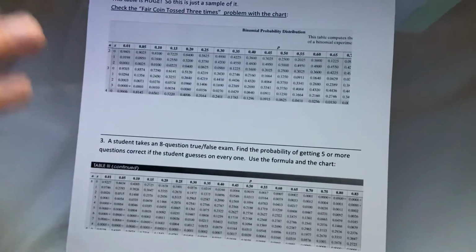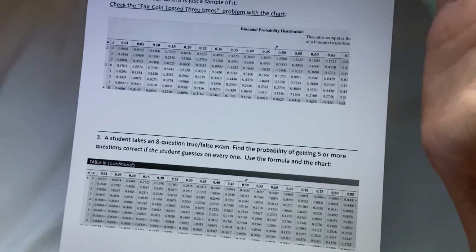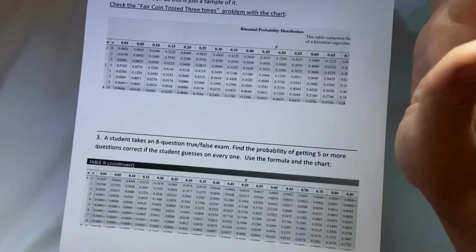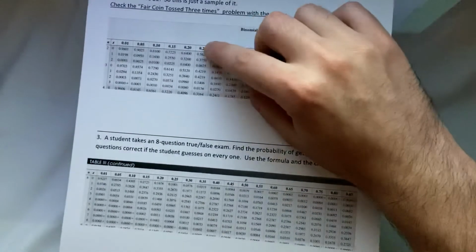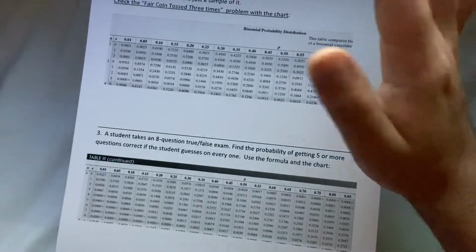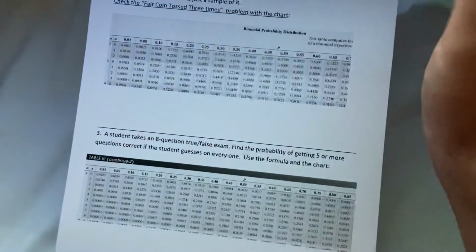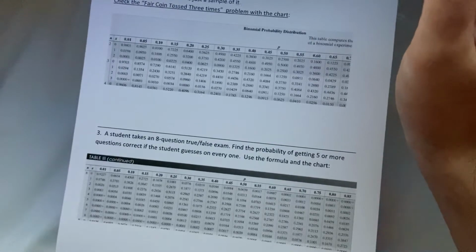So if we talk about a coin flip, you would use p equals 0.5 because you have a 50% chance of getting heads. If you had a four-sided spinner where you had a 0.25 chance, you could do that, and this would tell you the probability of getting exactly that number. Now for each number n over here, each probability adds up to 1.